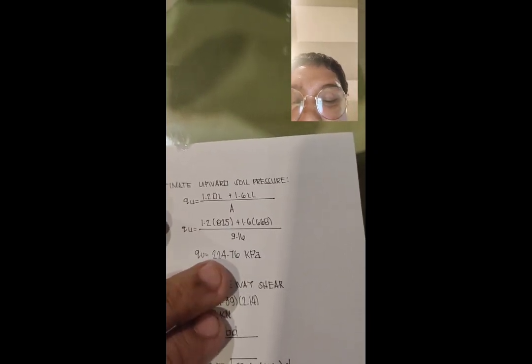So ultimate upward soil pressure, we have QU equals 1.2 times dead load plus 1.6 times live load, all over A. QU equals 1.2 times 825 plus 1.6 times live load, which is 668, all over the area, 9.16. So we're getting QU as 224.76 kPa. Considering one-way shear, we have VU equals 224.76 times 1.39 times 2.14.